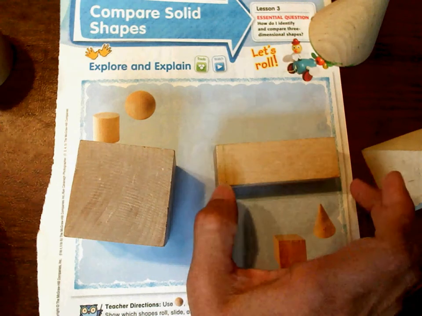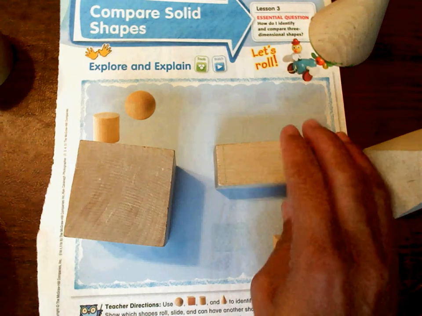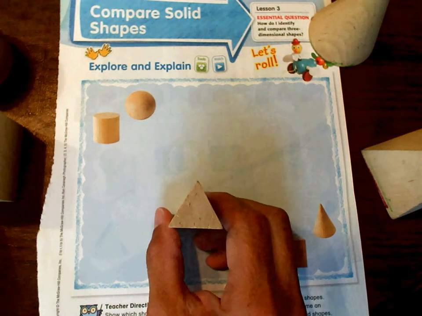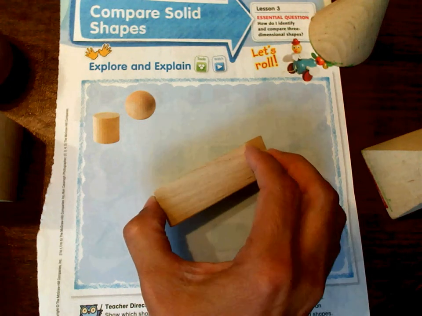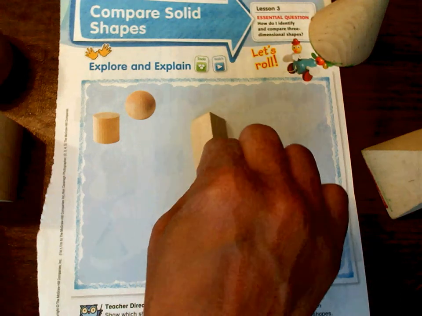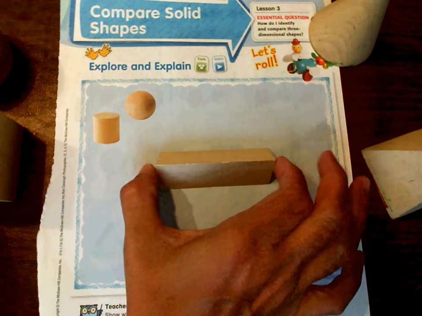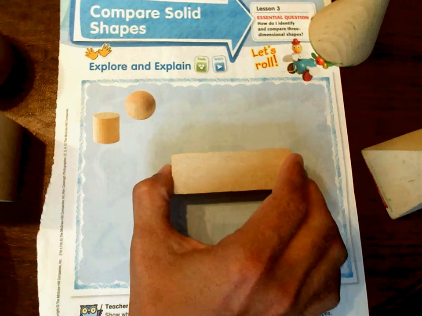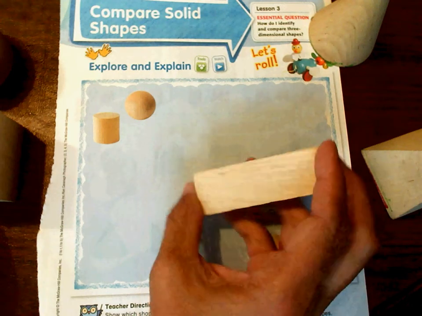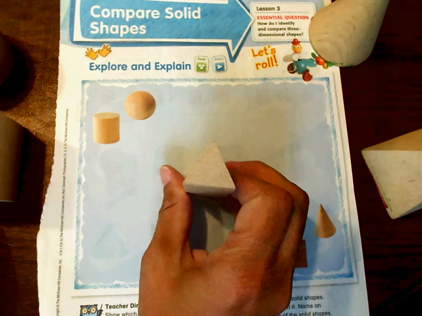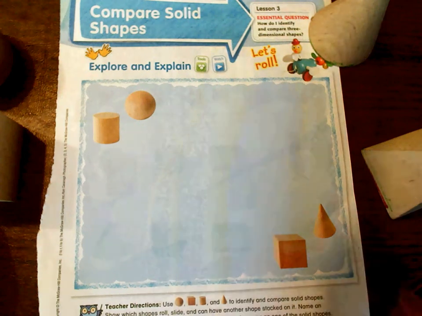Now, I want to show you one other shape, and that is this shape right here. It's got a triangle face, and it looks like a tent that has been stretched out. It's got triangles on both ends. It's got rectangle faces like this. Boys and girls, this is a triangular prism. So those are just some new cool solid shapes that I wanted to show you, shapes that we haven't looked at yet before.